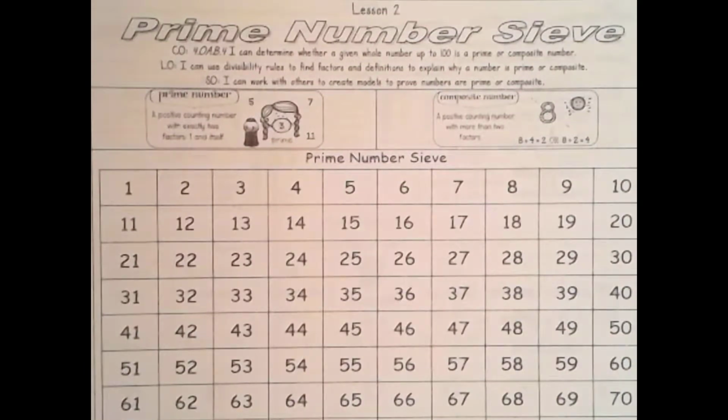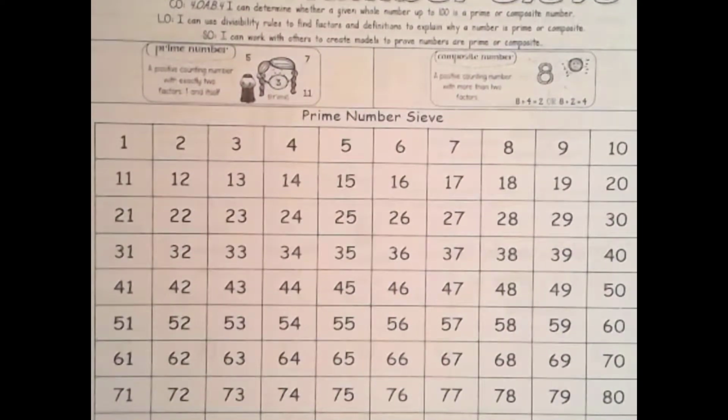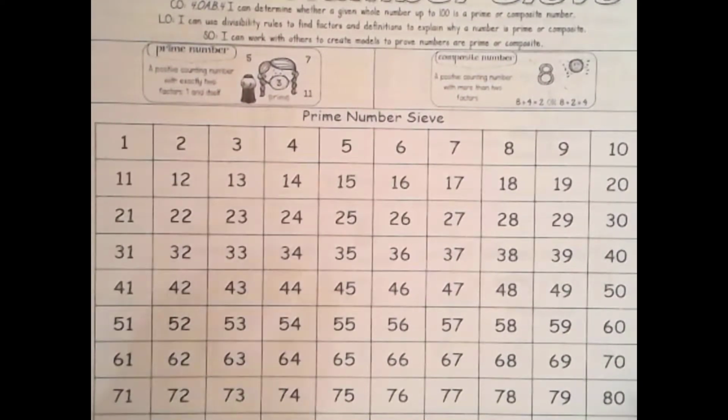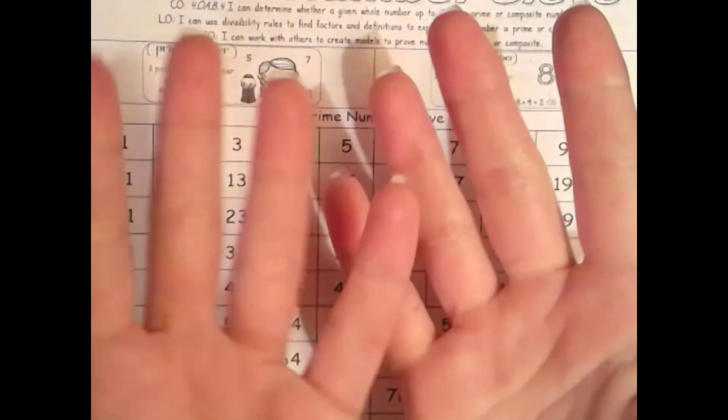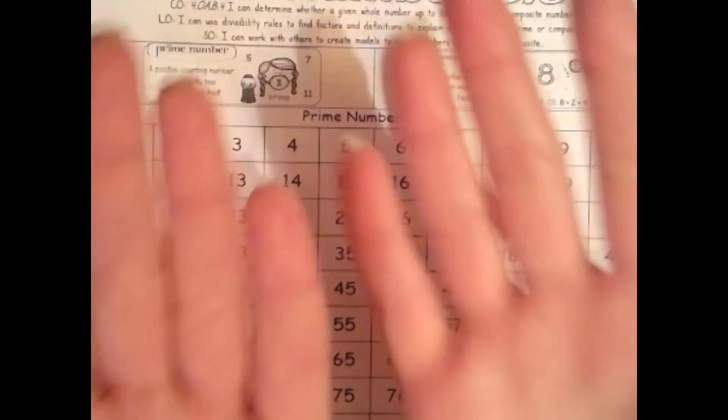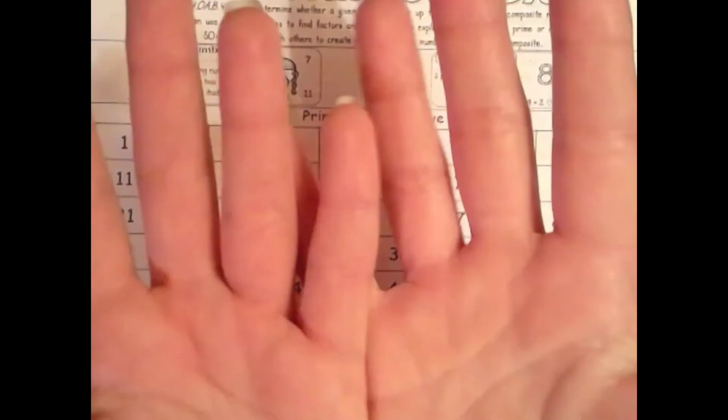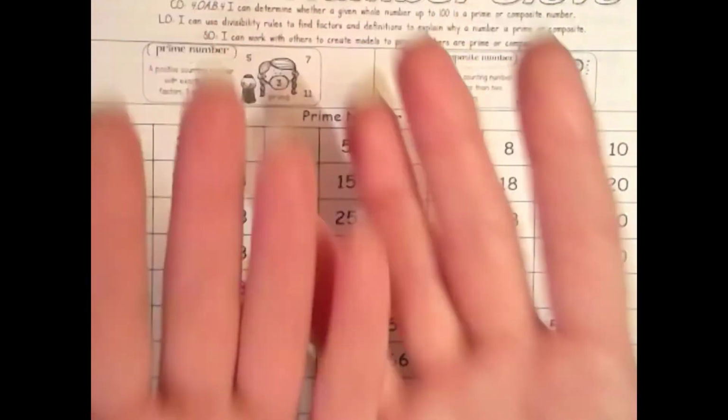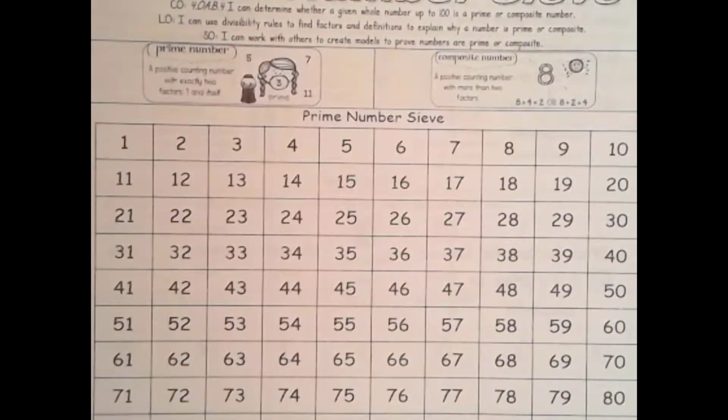So this is going to be our actual sieve. Now what a sieve is, if you remember ever playing in the sand, maybe in kindergarten, and you had that tray that had holes all the way through them, and you put the sand in there and you shake it and you're left with little rocks in it. Well, that's the idea of what we're doing here. We're going to shake out our composite numbers and leave just the prime numbers behind.